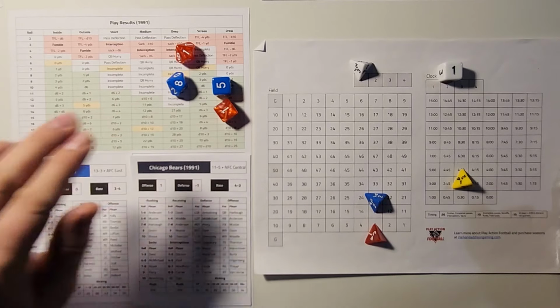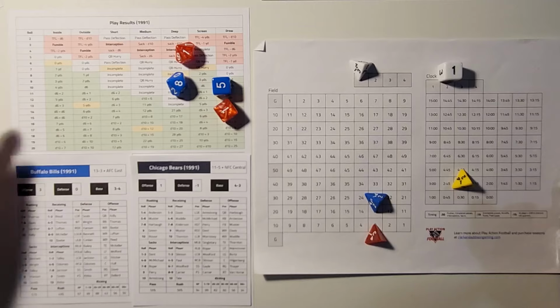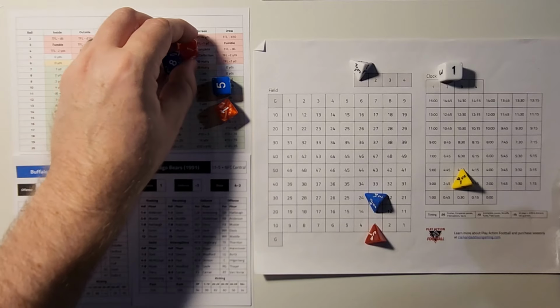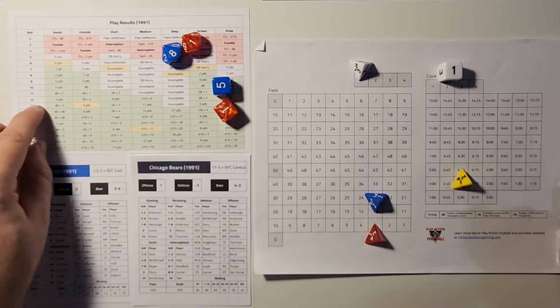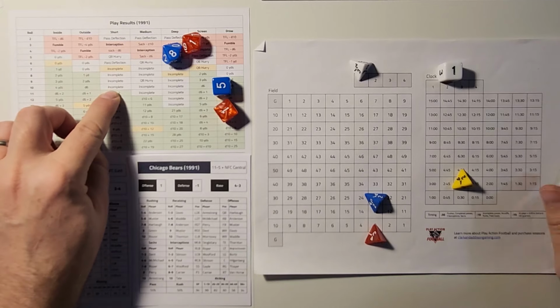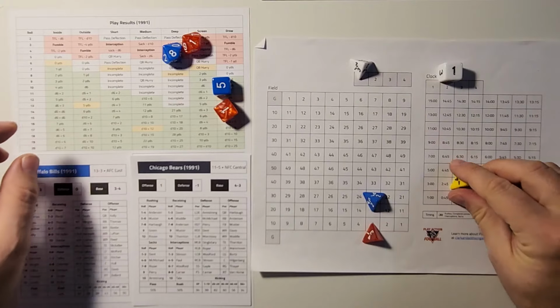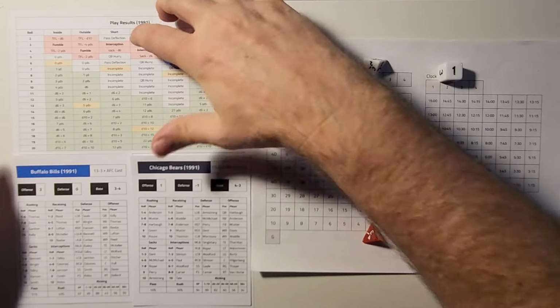All right. First down and 10, a short pass against a base. That's a -1, so it's a +1 overall. So a 10 on a short pass is going to be incomplete. So Kelly with the incompletion. That's going to bring up second down and 10.